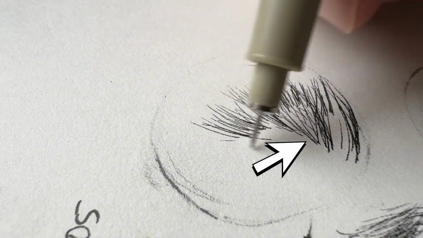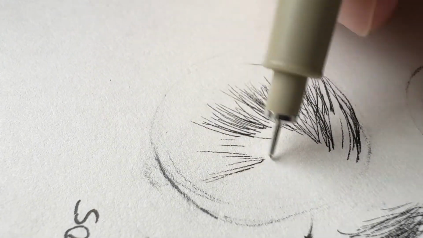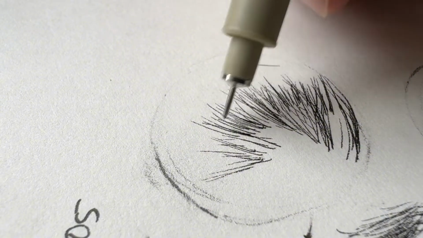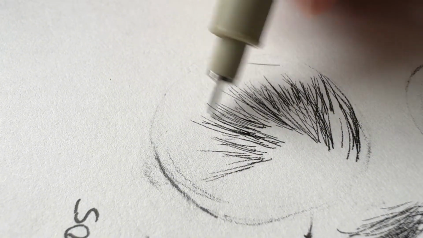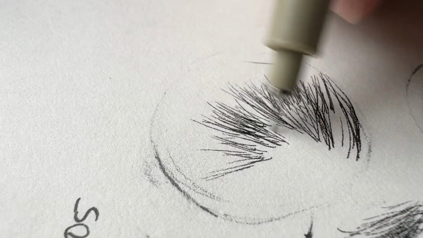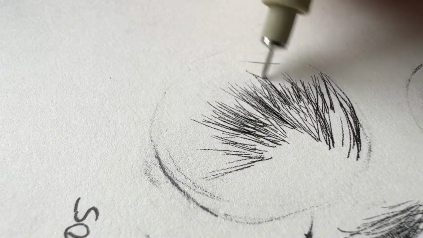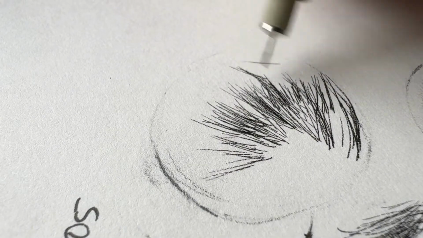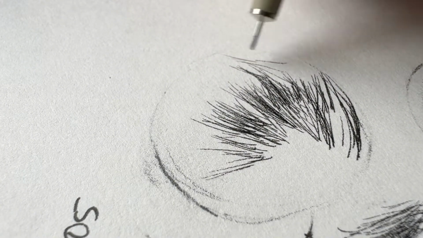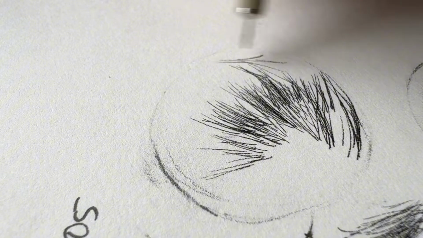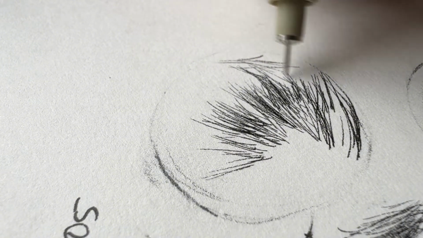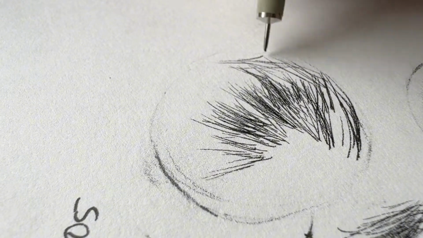Whenever I'm drawing something like this for the first time, what you want to try to do is get a reference to work from. So make sure that you're working from something like a photograph if you're drawing fur and you're practicing. As I'm working, I'm looking at where the darks are in the pattern and trying to show that through my line.